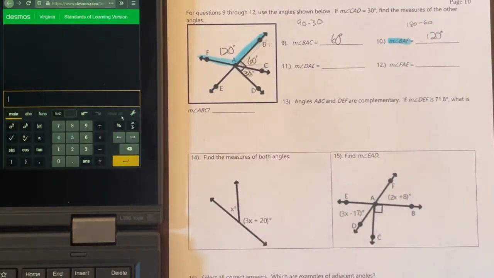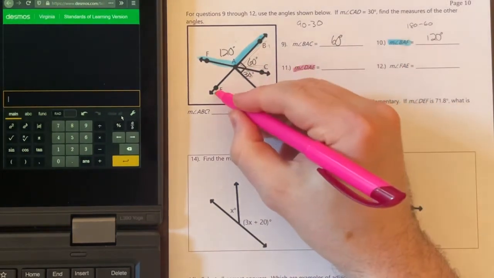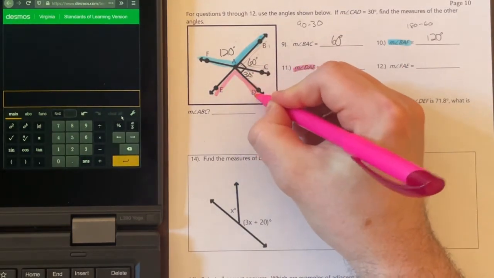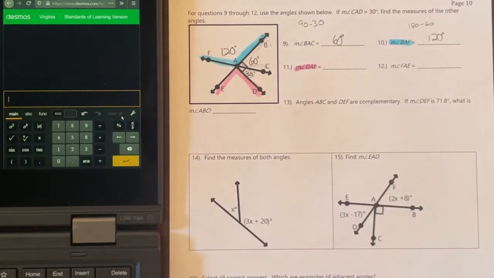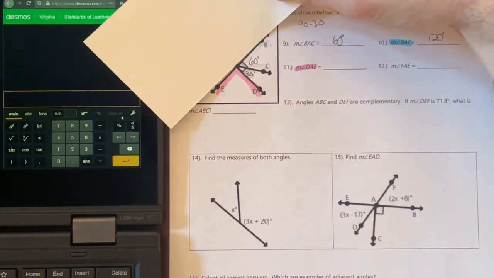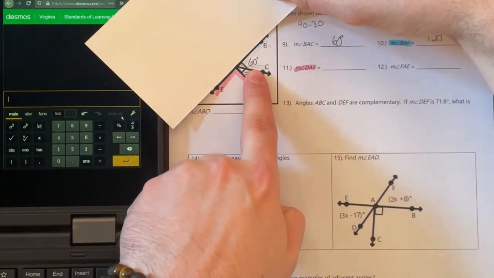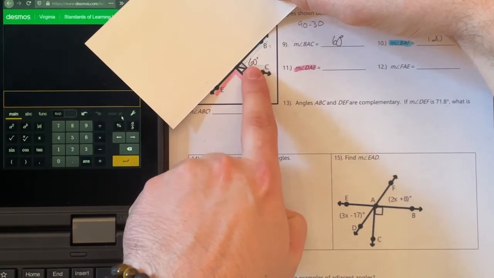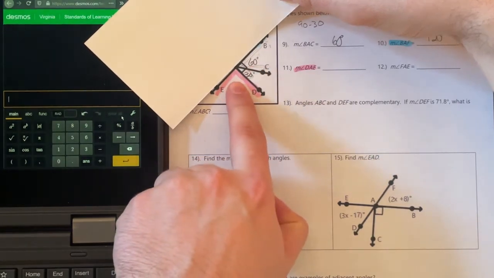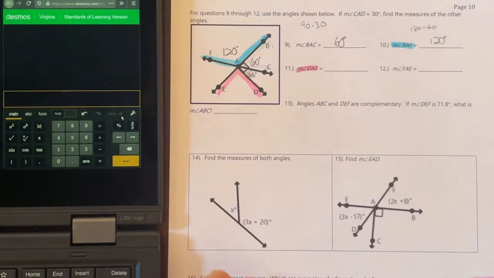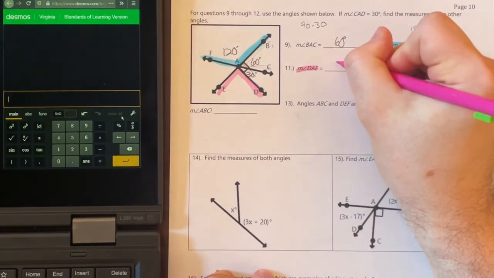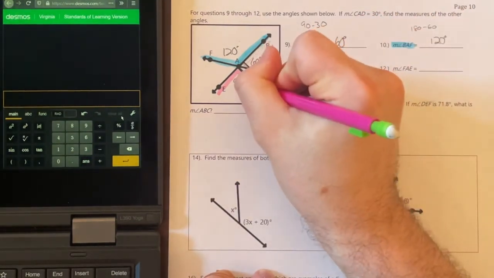Then for angle DAE, let me highlight that. Angle DAE. How do we get that one? Same kind of setup. I can see that these two angles form this straight line, and on that right side I have a 90-degree angle. That means this is also going to be 90 degrees, since they form supplementary angles. So this is going to be 90 degrees.